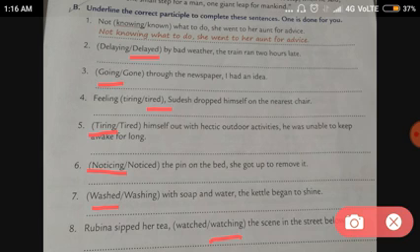Check whether you understood. Here, delayed, tired, washed are past participles. Going, tiring, noticing, watching are present participles. Shall we go for the last exercise?